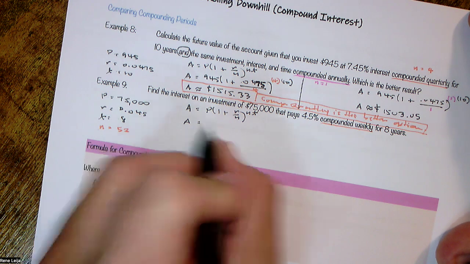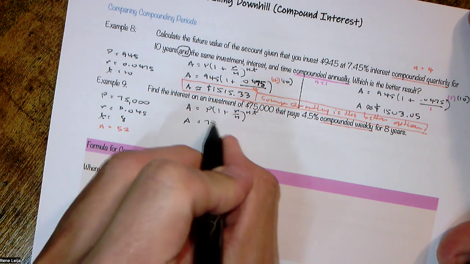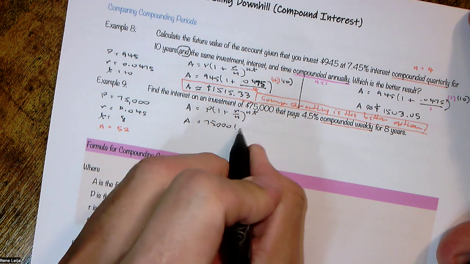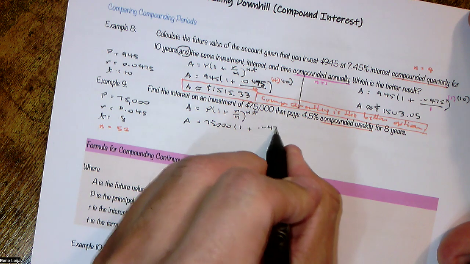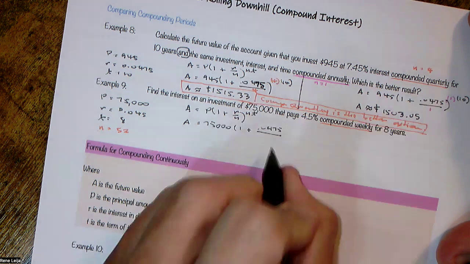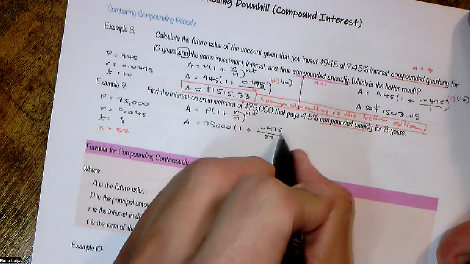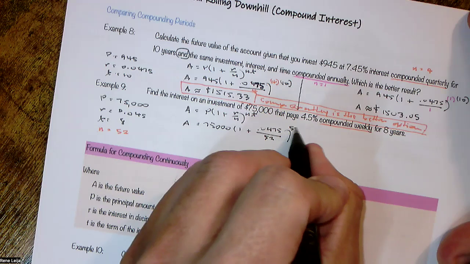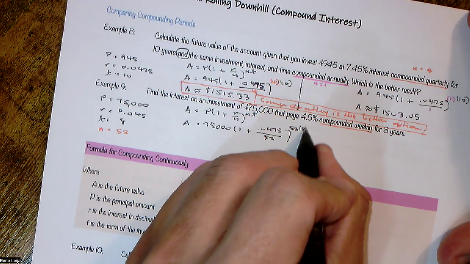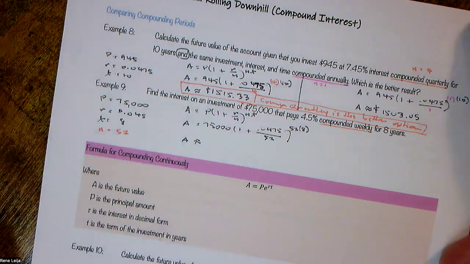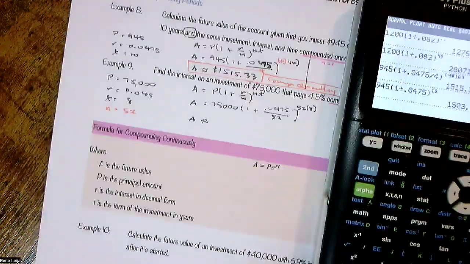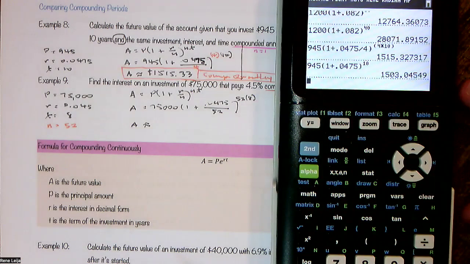All right. So A equals 75,000 times 1 plus 0.0475 divided by 52 raised to the 52 times 8 power. All right, so here we go. In one calculation, we're going to crunch this out.